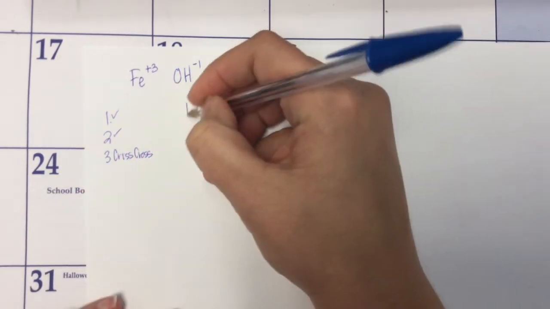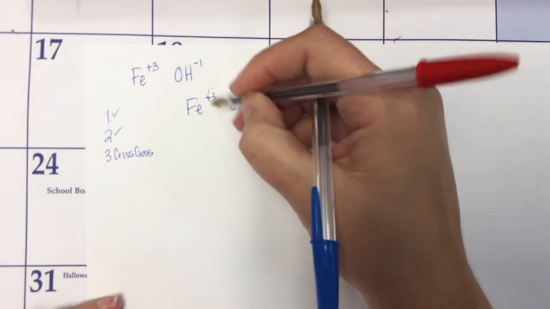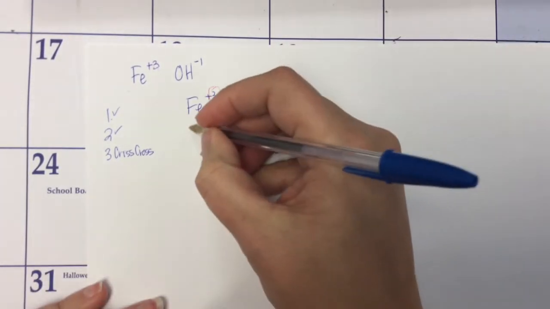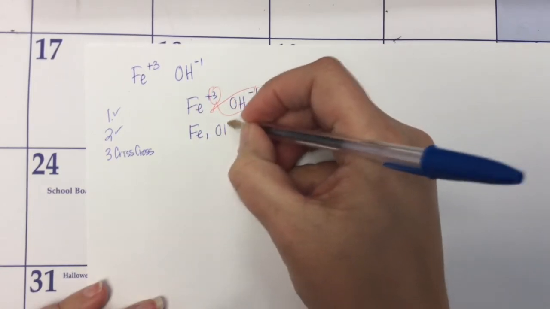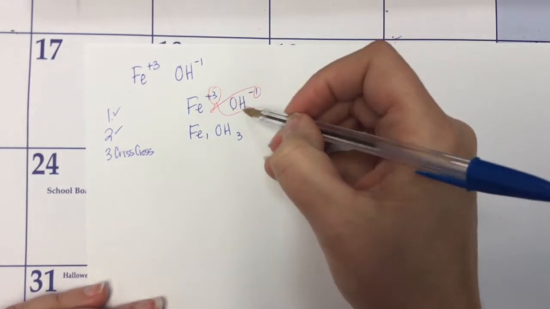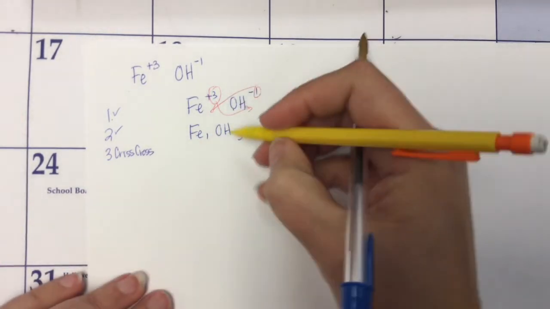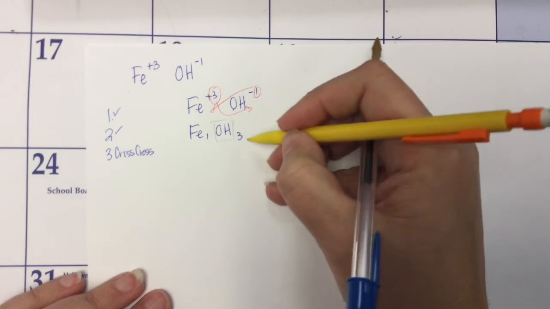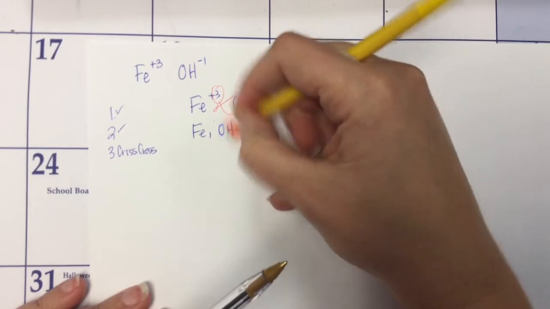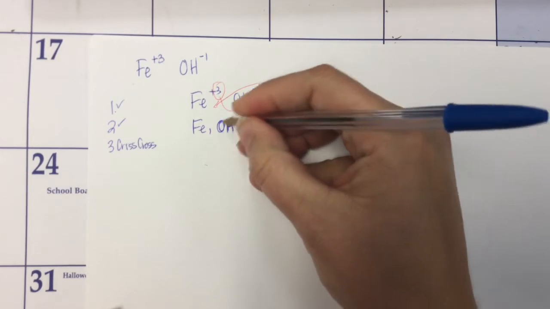So in this case, my Fe, which has a +3, and my OH, which has a -1, I'm going to take this 3 and put it over here, and I'm going to take this 1 and move it over to there. So in this case, I would write Fe1, OH, and then I have a 3. Here's the issue. If you think about it, this O and this H need the 3. And in the example that I have drawn here, you can see that I have a 3 after it, but this 3 only will be read with this H. So we need to think mathematically that we need to be distributing this 3 to both parts.